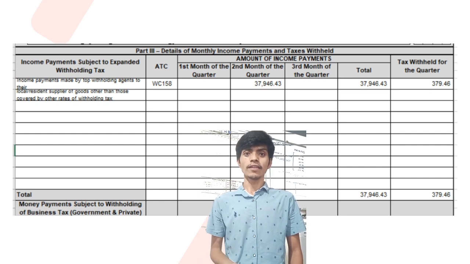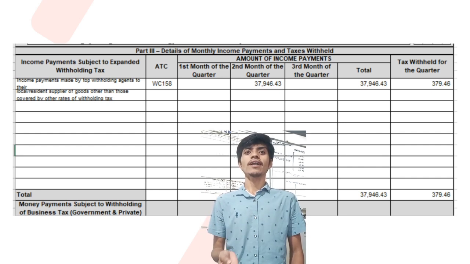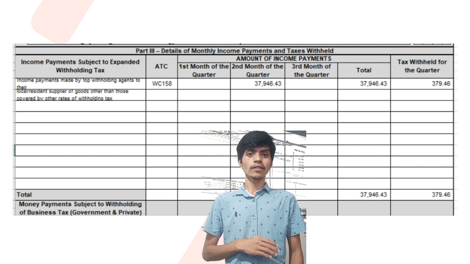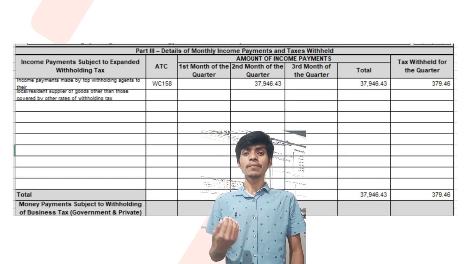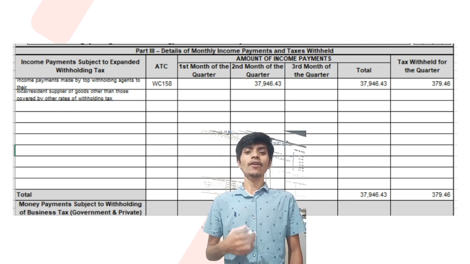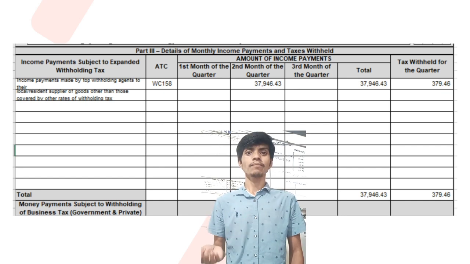In my case, I put here the second quarter, because this month of February is in the second quarter for the quarterly BIR withholding tax payment. Then for the ATC, I put WC158, because that is the term for what kind of business.